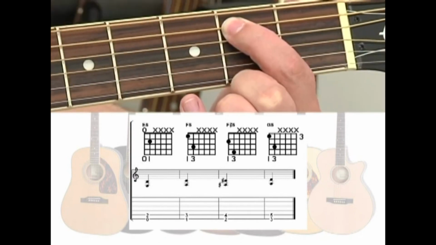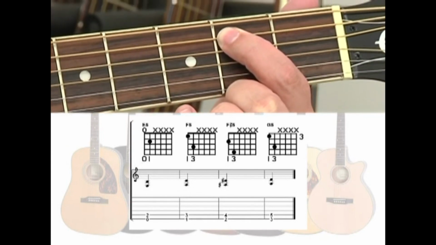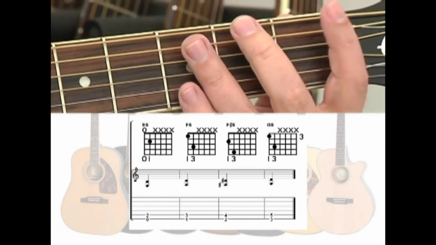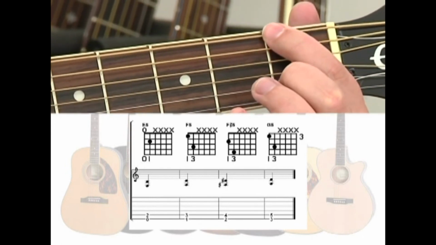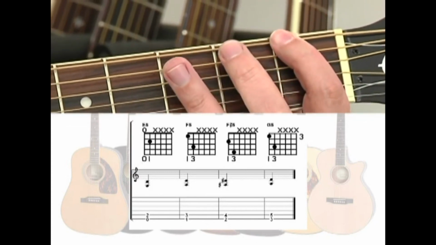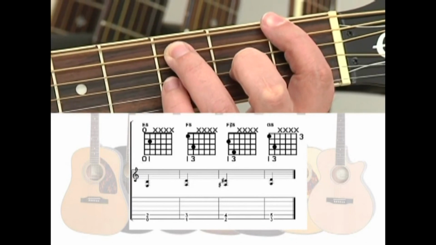Power chords are movable chord shapes. From E5, you can move everything up 1 fret to play F5. Place your index finger on the 6th string 1st fret, along with your ring finger on the 5th string 3rd fret, and strum both strings.